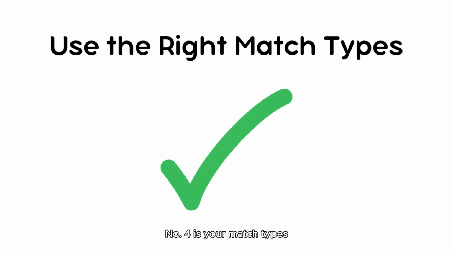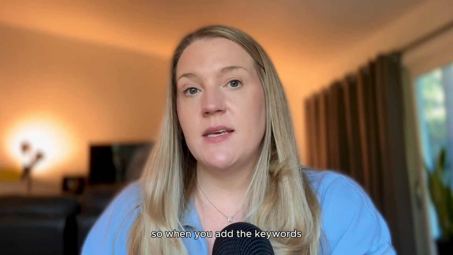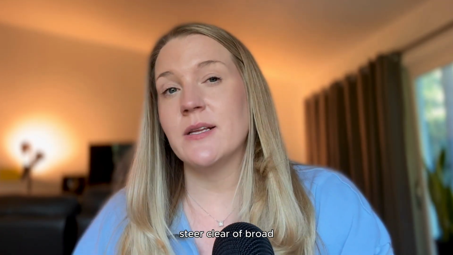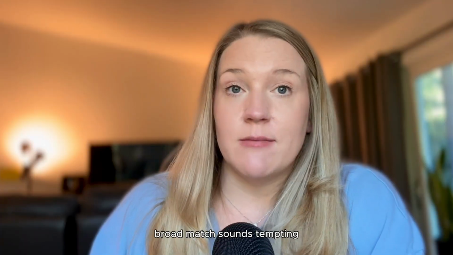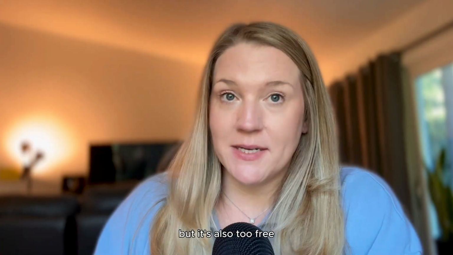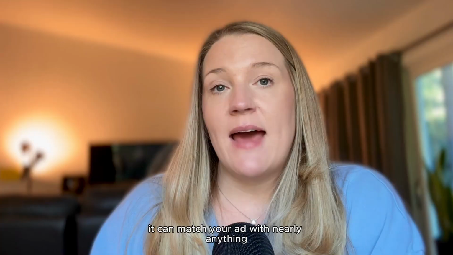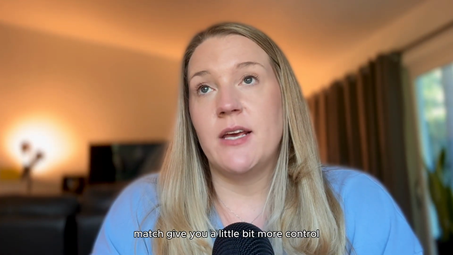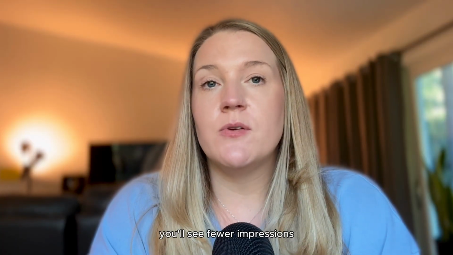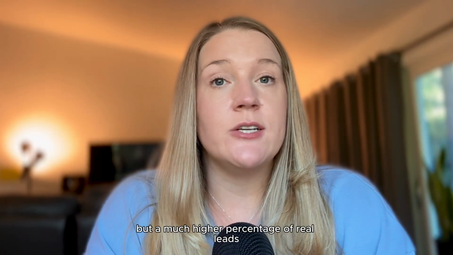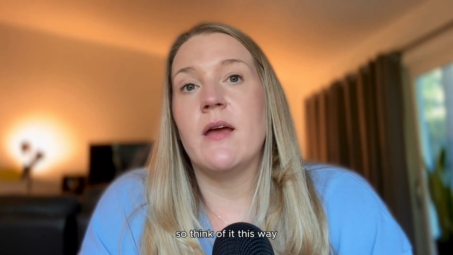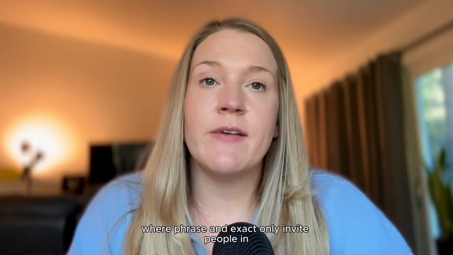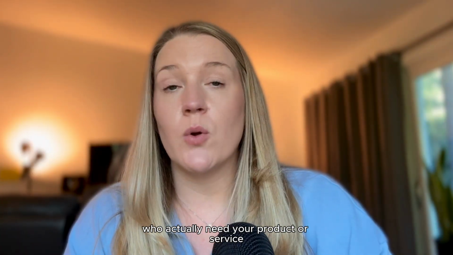Number 4 is your match types. So when you add the keywords, choose phrase or exact match types, and steer clear of broad. Broad match sounds tempting. It gives Google more freedom, but it's also too free. It can match your ad with nearly anything related to your service. So phrase and exact match give you a little bit more control. You'll see fewer impressions, but a much higher percentage of real leads. So think of it this way. Broad match opens your front door to everyone walking by, whereas phrase and exact only invite people in who actually need your product or service.